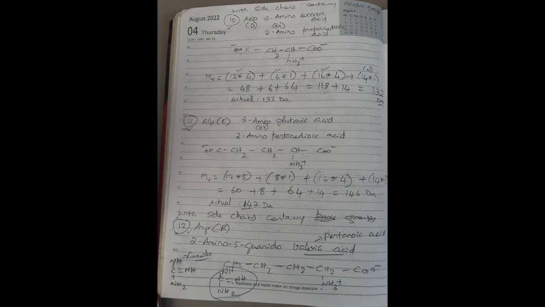For example, in the case of glycine, to calculate the molecular weight we say 12 into 2 plus 2 into 4 plus 16 into 2 plus 2 into 1. We will get around 75. This is how the molecular weight is calculated.